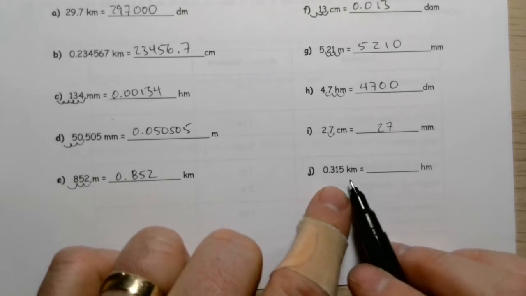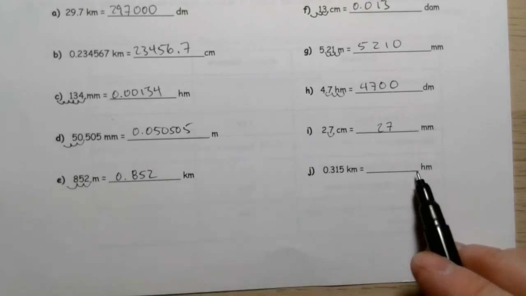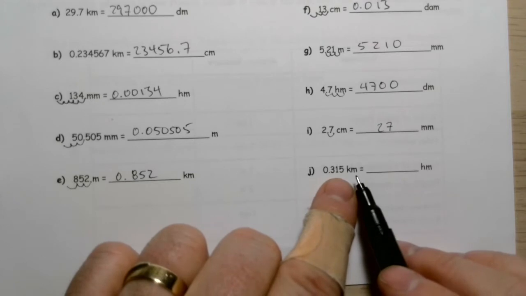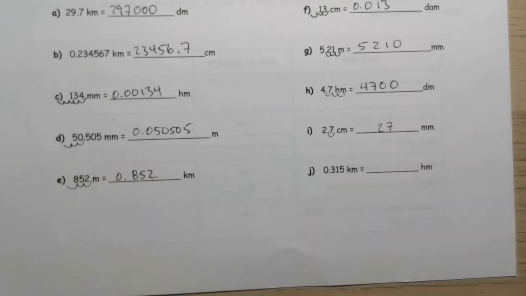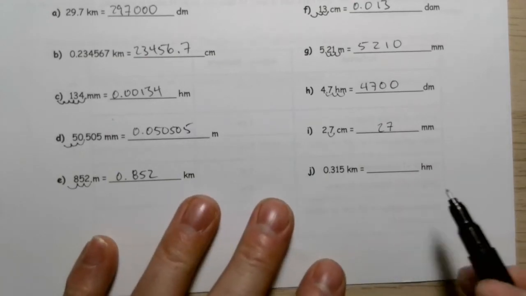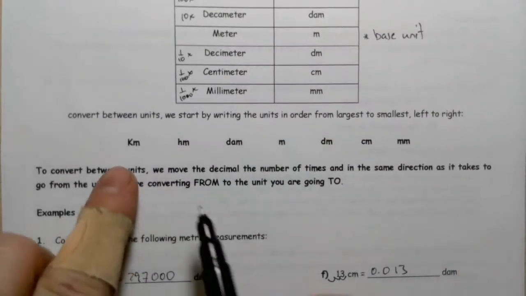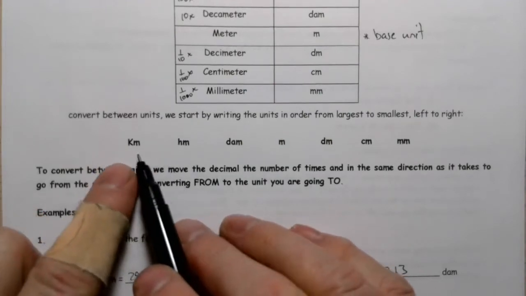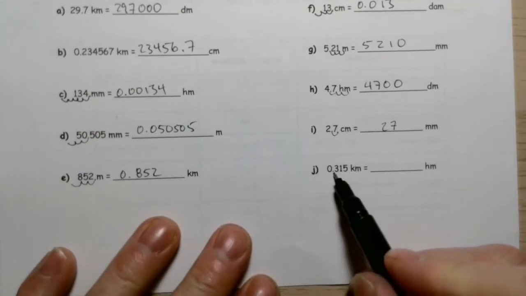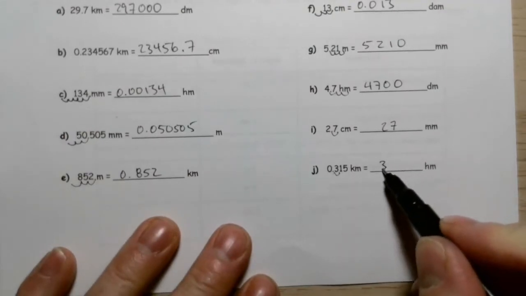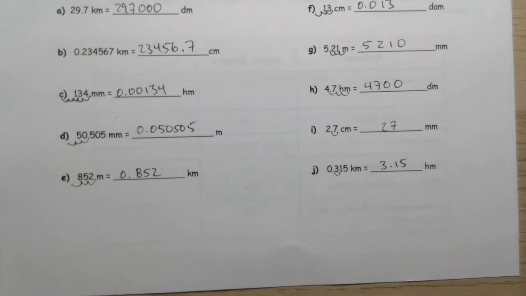And now finally, our last one here, we're going to go from kilometers to hectometers. Again, we're going from a large unit to a smaller unit. It's not a small unit, but it's smaller than a kilometer. So the number's going to get larger. To go from a kilometer to a hectometer, that's just a movement of 1 over. So the decimal here is going to move from in front of the 3 to just behind it. So this will become 3.15 hectometers. And that's how you do those conversions when we're talking about just linear conversions in the metric system.